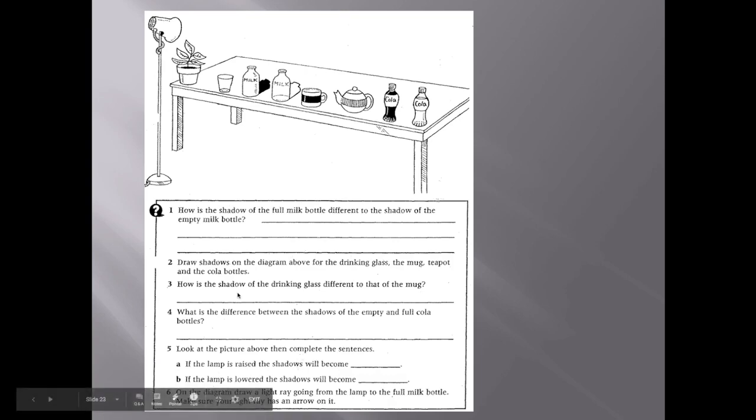If the lamp was raised, then these shadows are going to get shorter. More light can get beyond the milk bottle. If the lamp is lowered, the shadows will get longer because the light is firing from a lower angle, and so the shadow will get bigger. And on the diagram, a ray of light from the lamp to the full milk bottle, it's going from here to here. You could also show it reflecting off, but I didn't ask you to do that.